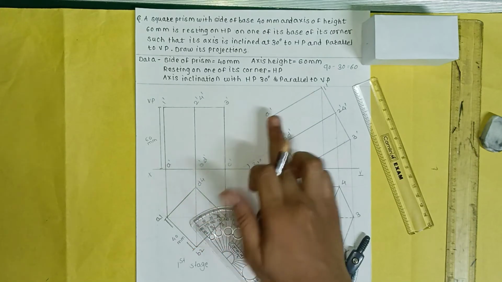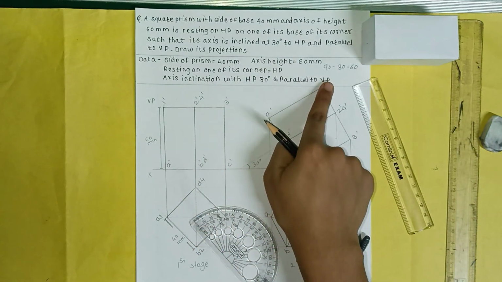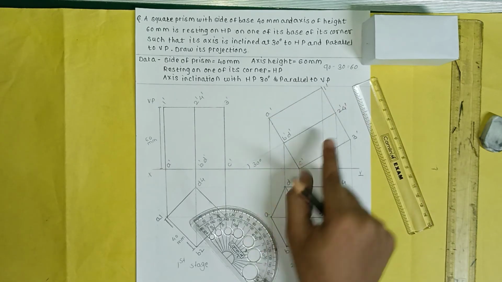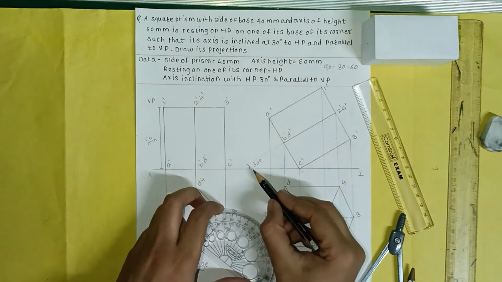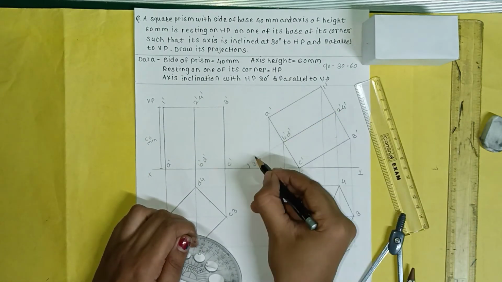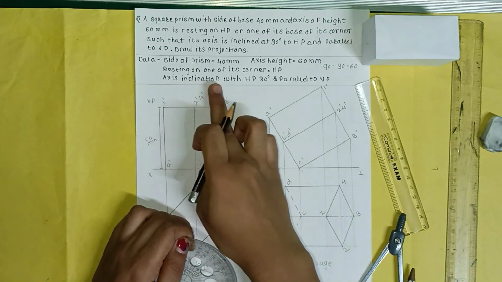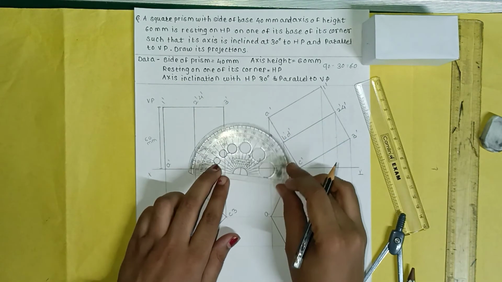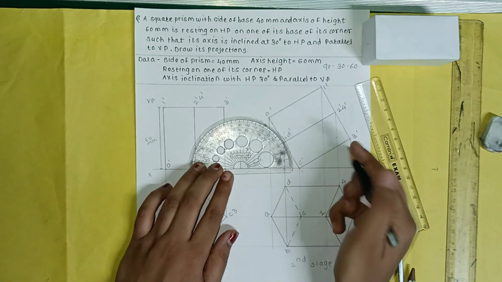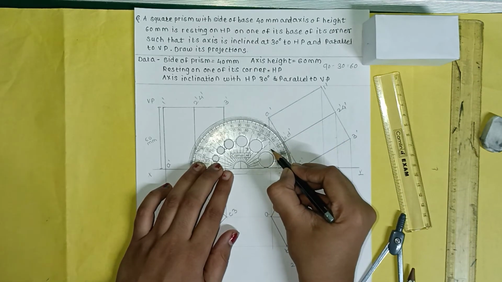So we will get 1 dash, B dash, D dash, C dash, and 1 dash, 2 dash, 4 dash, 3 dash. We have completed this figure. For rechecking, if we extend this axis line and this is the XY reference line, the axis inclination with HP is 30 degrees. If we measure this angle, as you can see here, it is 30 degrees. So we have drawn it correctly.